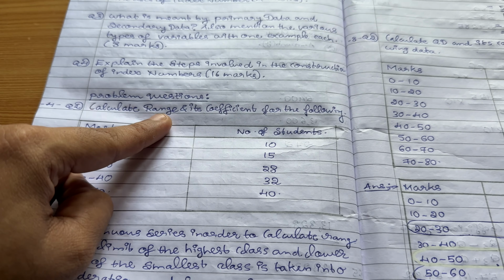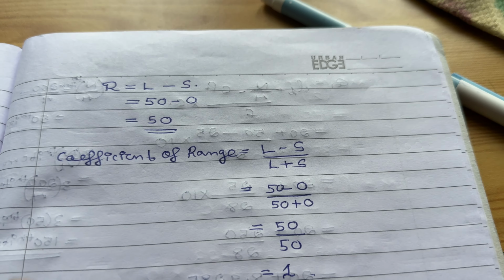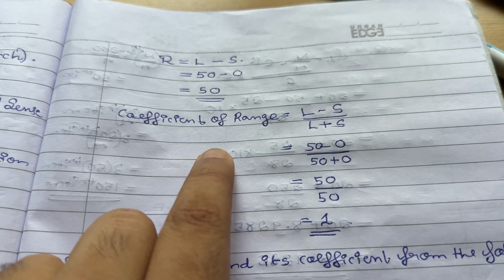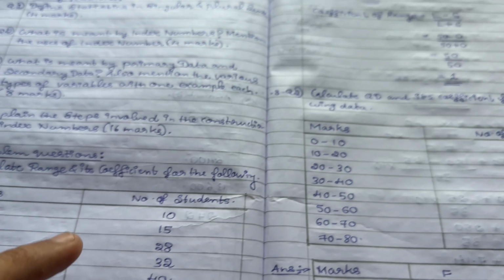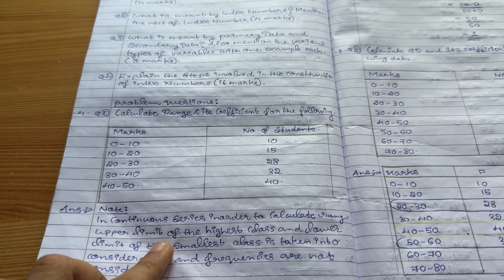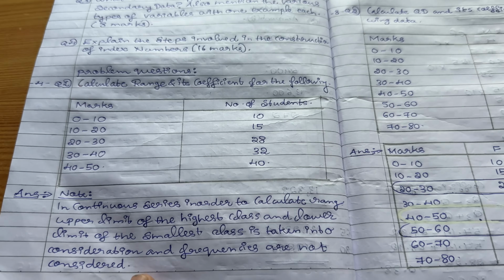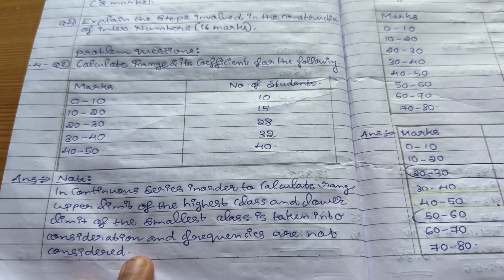What is the formula for calculating range? R is equal to L minus S, and the coefficient of range is (L minus S) divided by (L plus S). Always keep this equation in mind. Then only you can solve the problems. Without knowing the formula, you can't do anything.